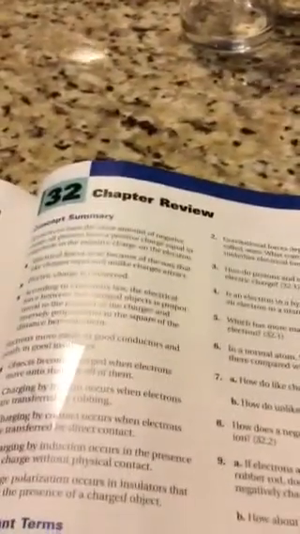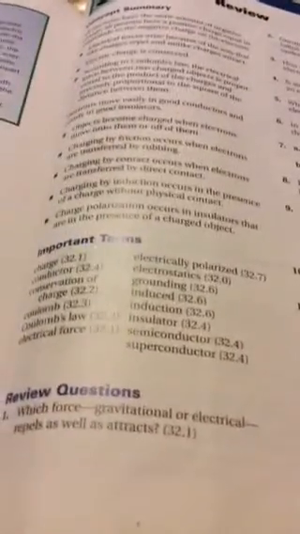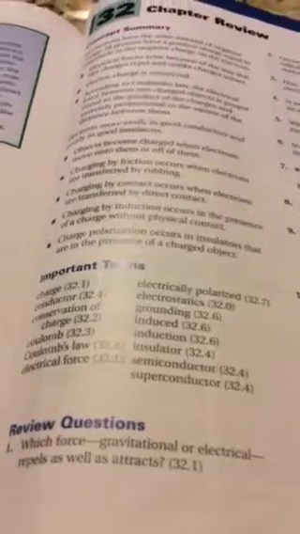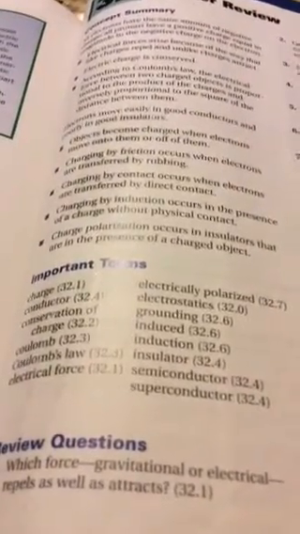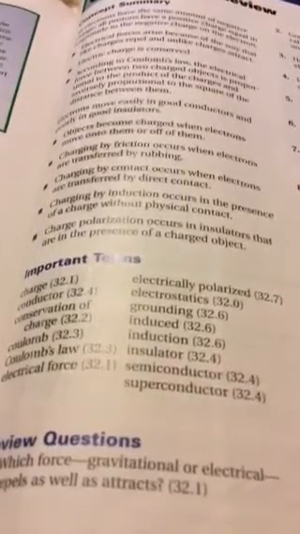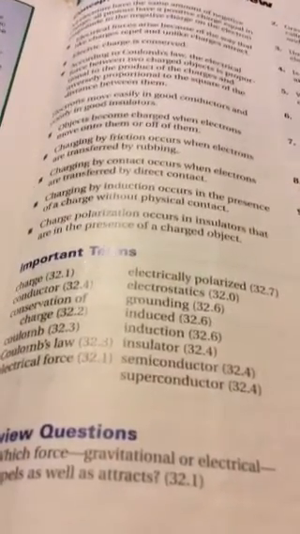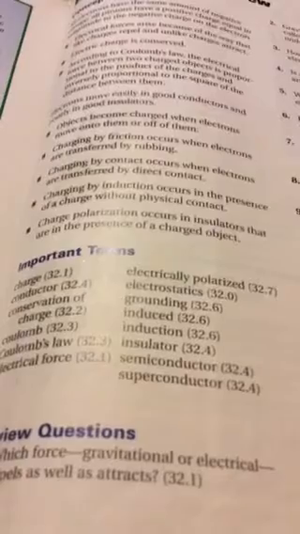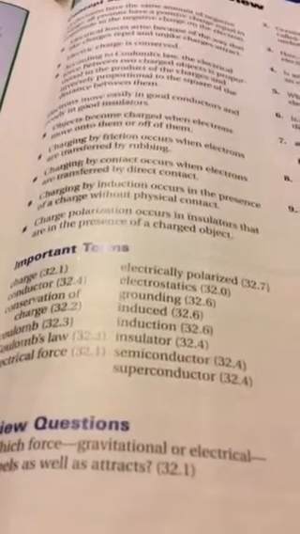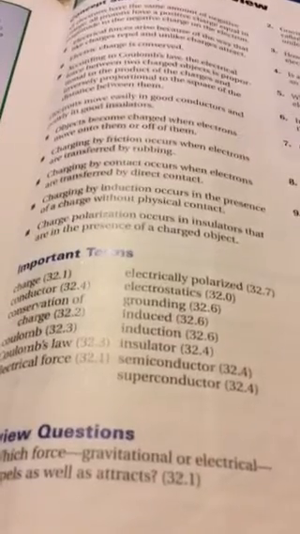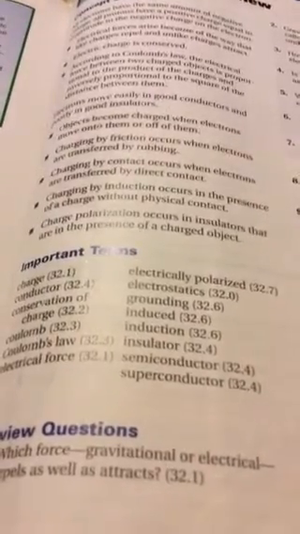So here we are preparing for the chapter 32 review here. And when you look at the words that we've gone through so far in the chapter, you've got charge, conductor, conservation of charge, coulombs, Coulomb's law, electrical force, electrically polarized, electrostatics, grounding, induction, insulator, semiconductor, and superconductor. It's not a big chapter, but it's very important to the science that is electricity. So let's go through step by step, going through these review questions.